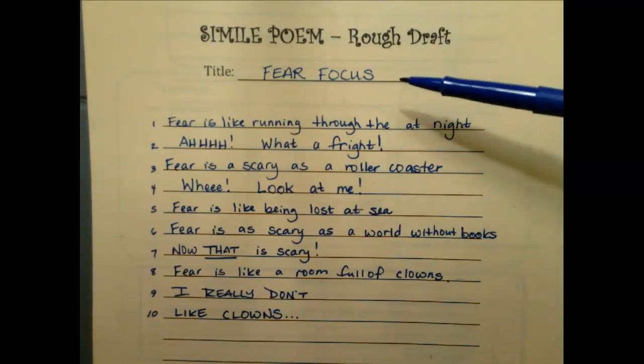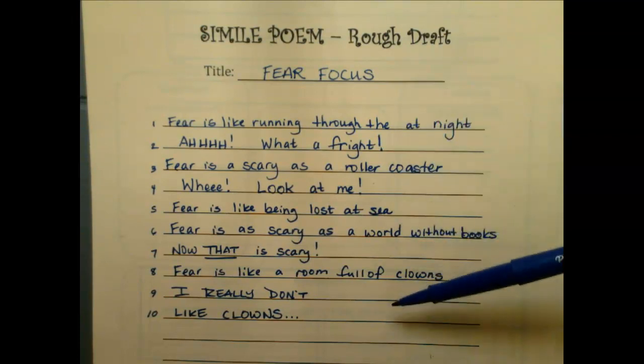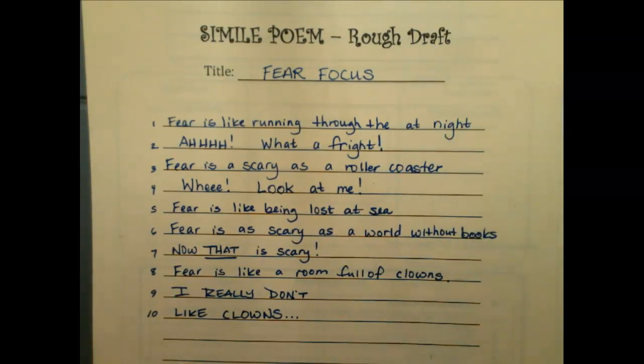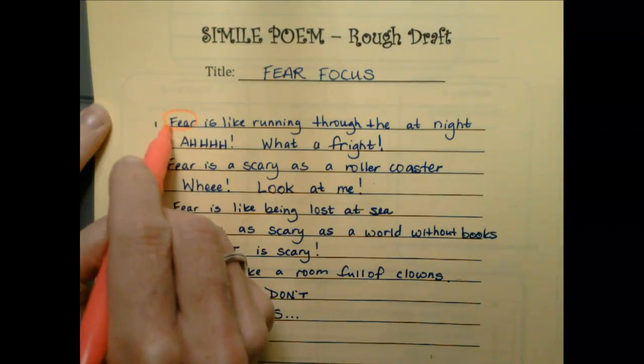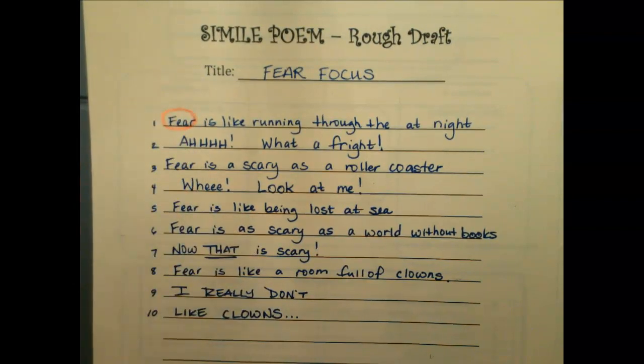Now here I have my rough draft done. So just to clarify, when I was writing this, I made sure that I was following all of the requirements. The first requirement is to include the emotion. So I made sure I had fear somewhere in my poem.